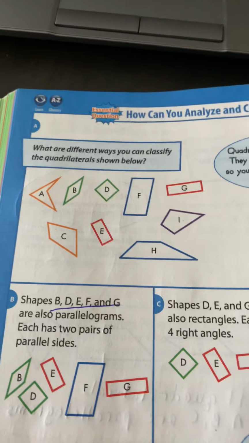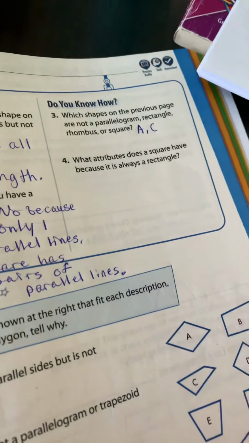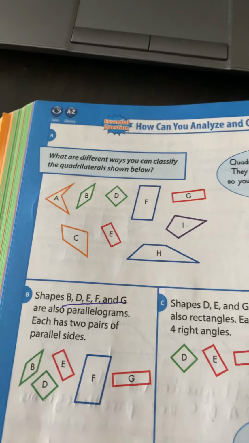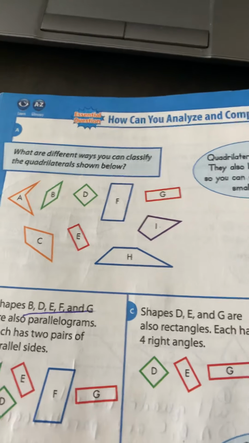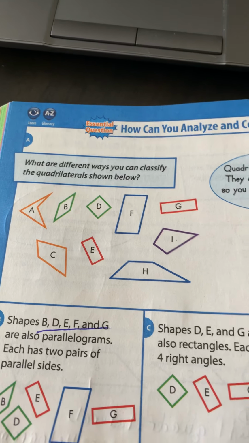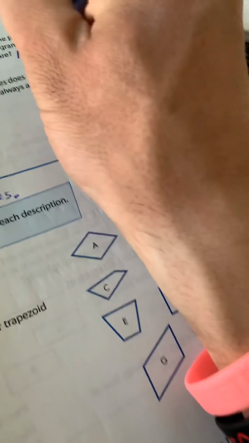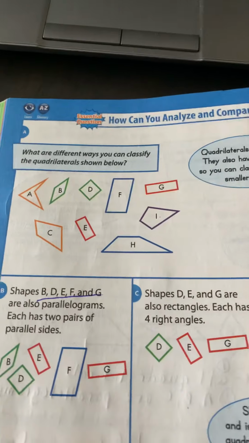Good, Jaden. A is not. Good, Coop. Coop says C is not. Good there. Nice job. Sophia, I forgot your name for a second. H is not. Any more? Good, Andrew.